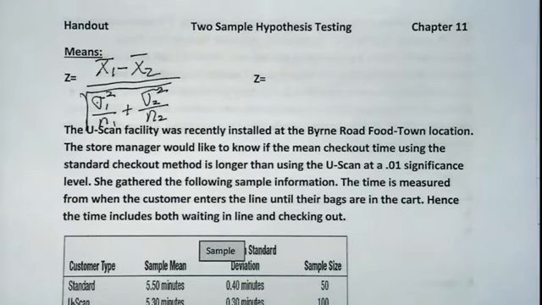We are comparing whether the checkout person scans your groceries or you scan them yourself. We have a sample mean to scan of 5.5 and the sample mean when you scan it is 5.3. Sample standard deviation is 0.4. Sample standard deviation is 0.3. And this is the sample size. So two different populations, whether you scan it yourself or you have a checkout person scan it.